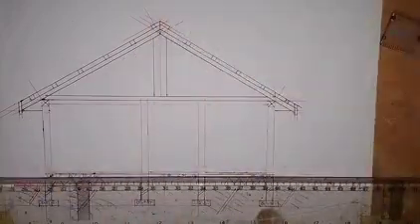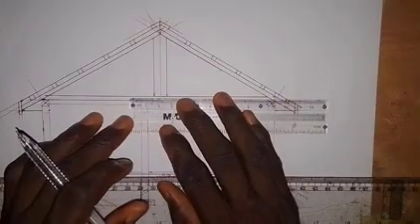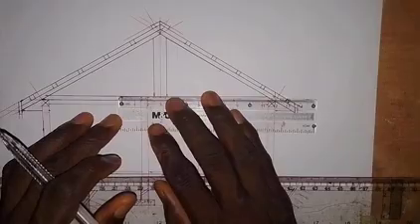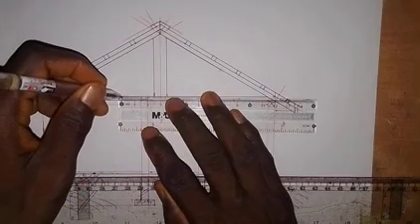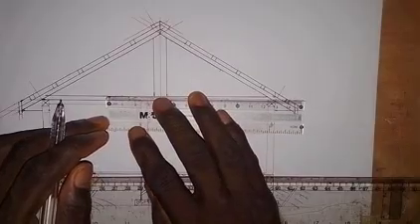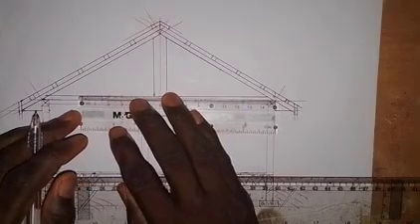And then we also draw like this. Alright, then I will now take a measurement. From here, I just take like 25 millimeters down here, this is 25. Then I will take 10 again. So this is 10 millimeters. Then I will take like 25 again.